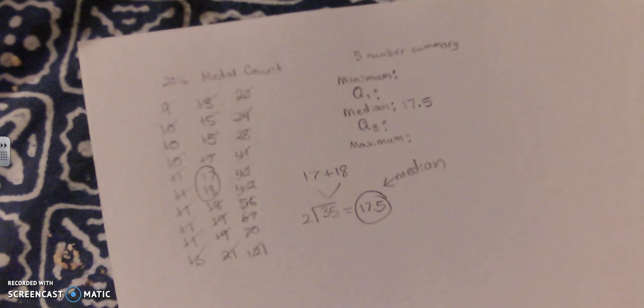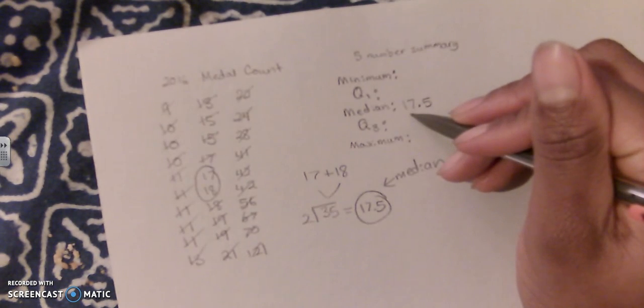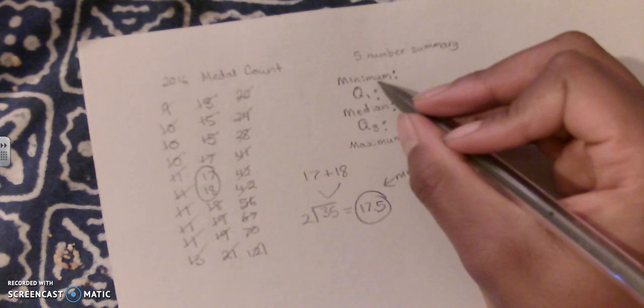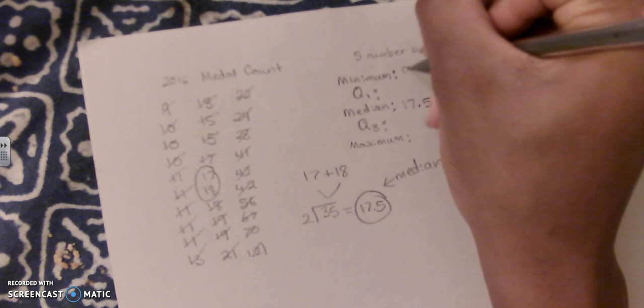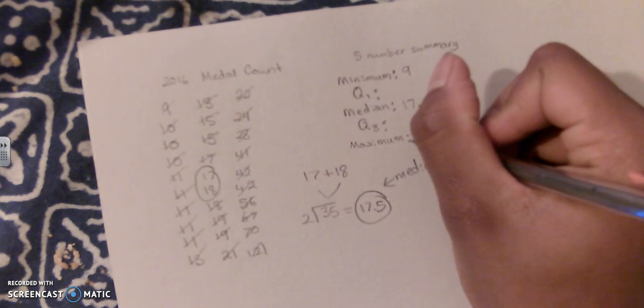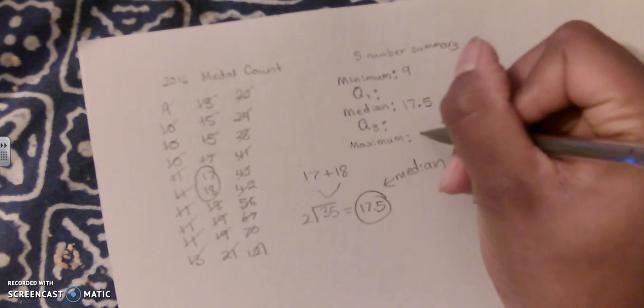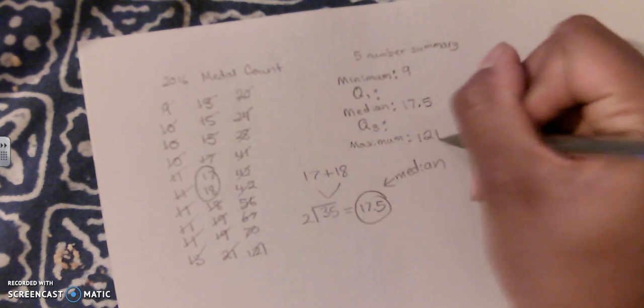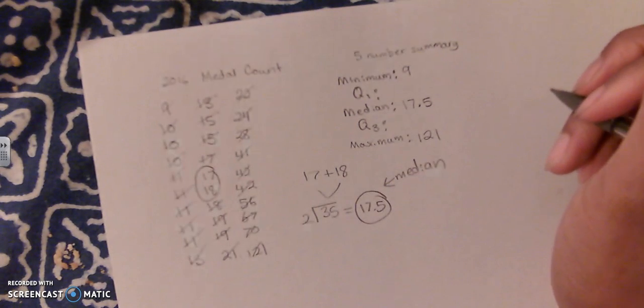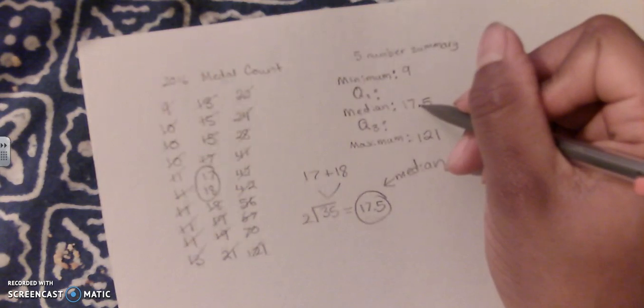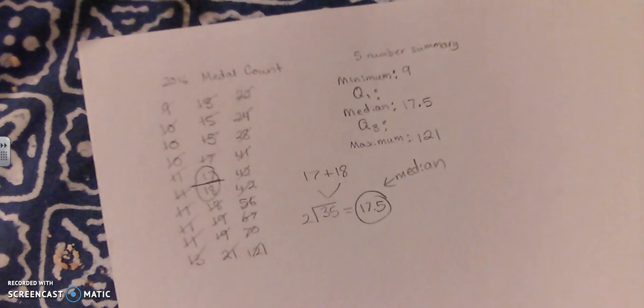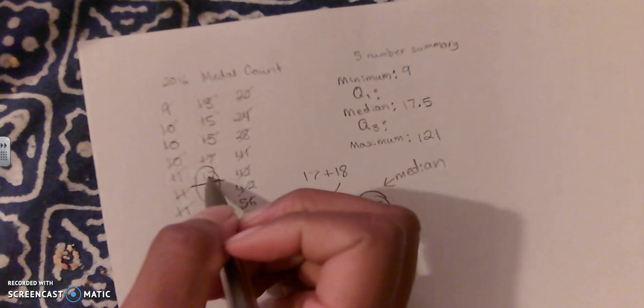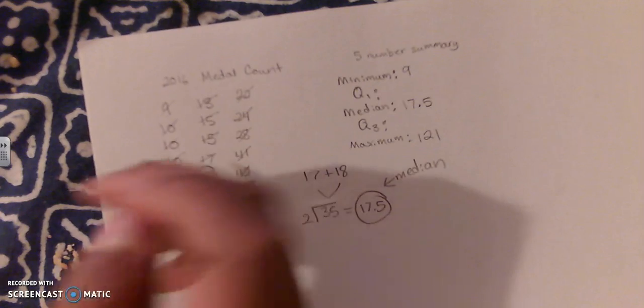So we already found that our median is 17.5. We also know that our minimum, the smallest value in our data set, is 9, and our maximum, the largest value in our data set, is 121. Let's go ahead and find our first quartile. Now, if our median is 17.5, we know our first half goes up to 17. So again, from 9 to 17, I'm going to go ahead and find the median of this half.